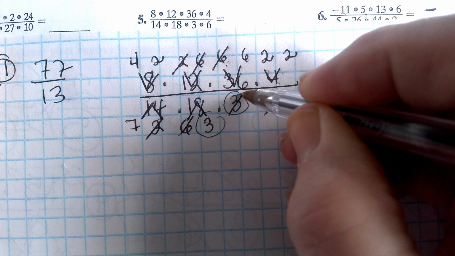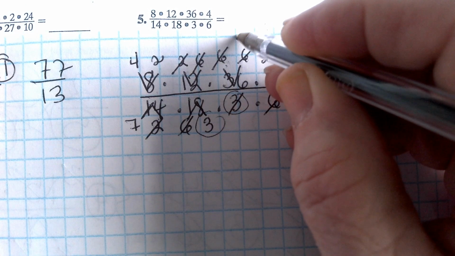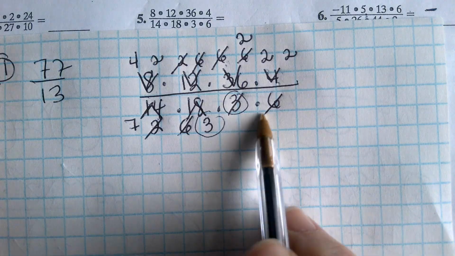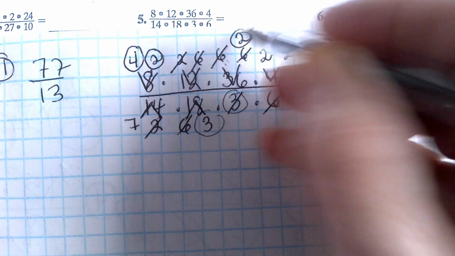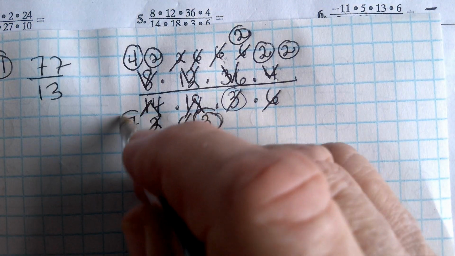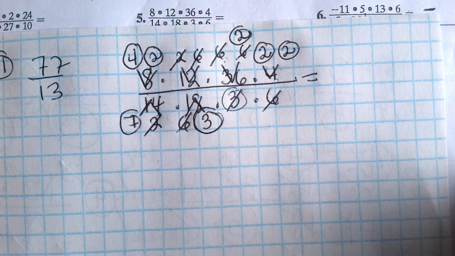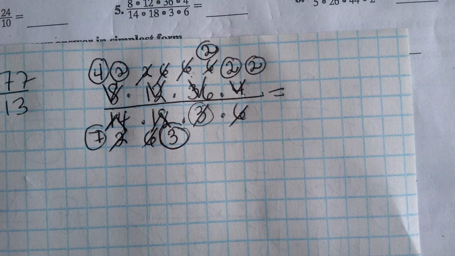So 3 divided by 3 is 1. 6 divided by 3 is 2. And I think all we have left are even numbers up here, and all I have down here are odd numbers. So nothing else reduces. So what would I do with everything that's left? You could multiply. You multiply straight across now.